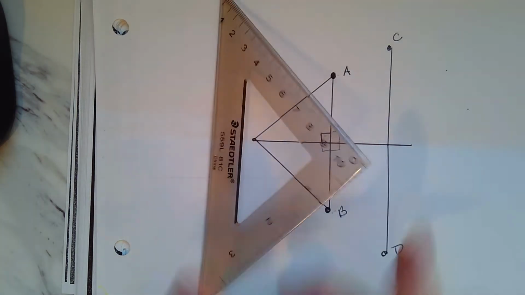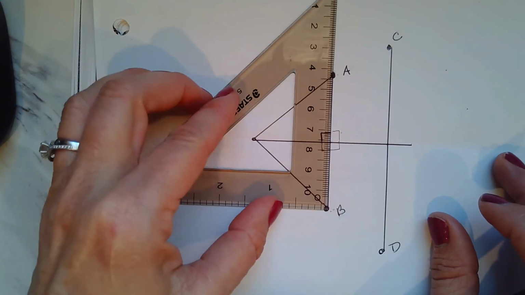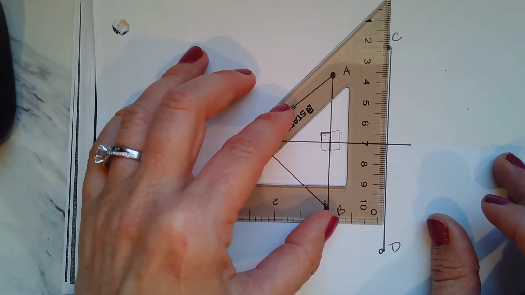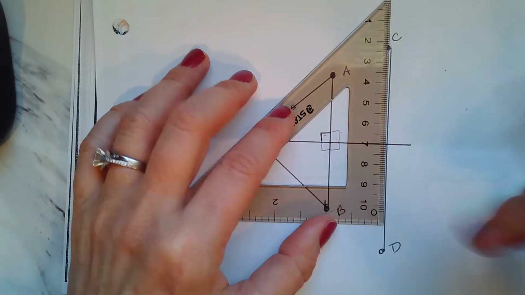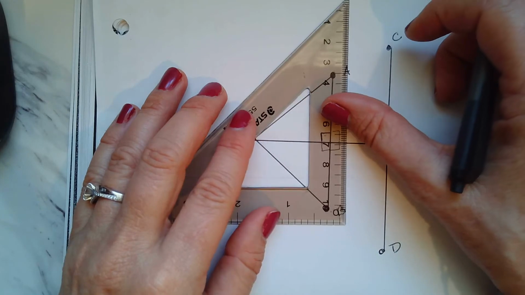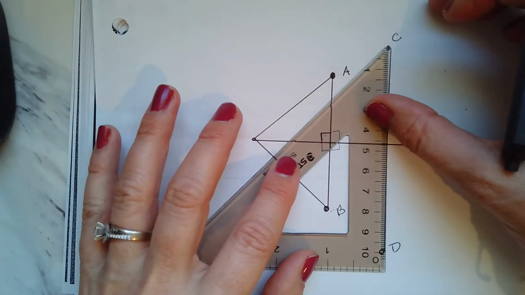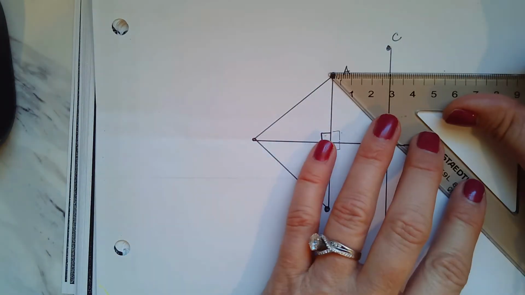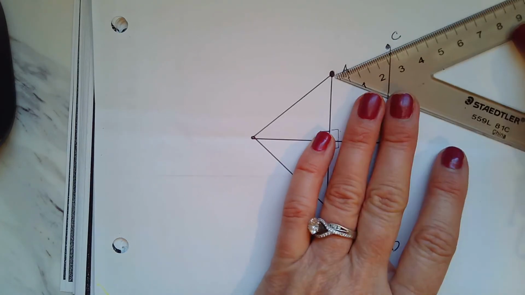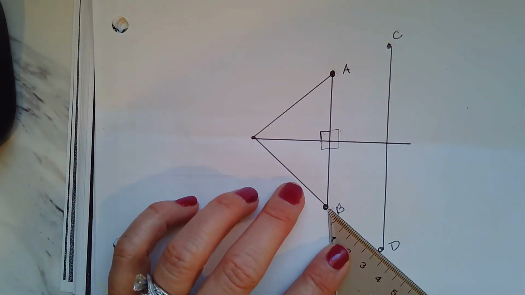So using my set square, I moved my set square over and drew a line, but I didn't know how far my line was. So what I had to do is measure the distance from this point to this point. And this measured from this line, it's about 3 inches. So I knew this had to be 3 inches.